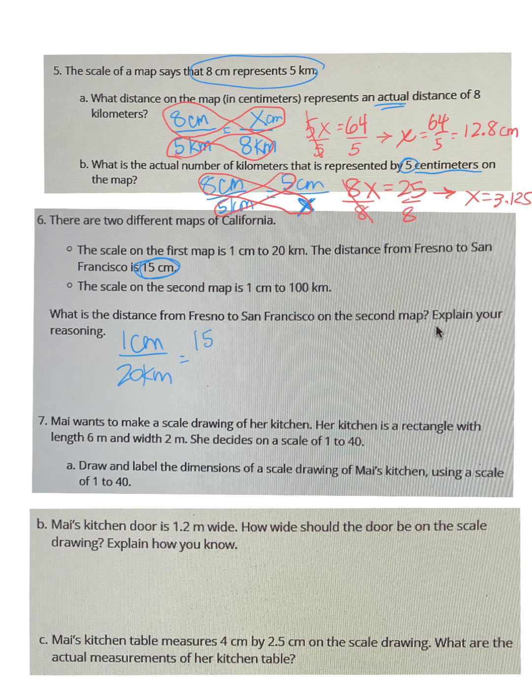We're going to put 15 centimeters here. We don't know how many kilometers yet. Again, we cross multiply. x is equal to 15 times 20, which is 300. So that means the 15 centimeters means 300 kilometers in real life.